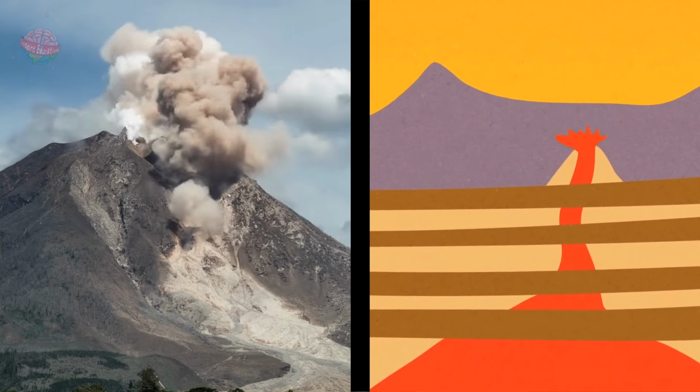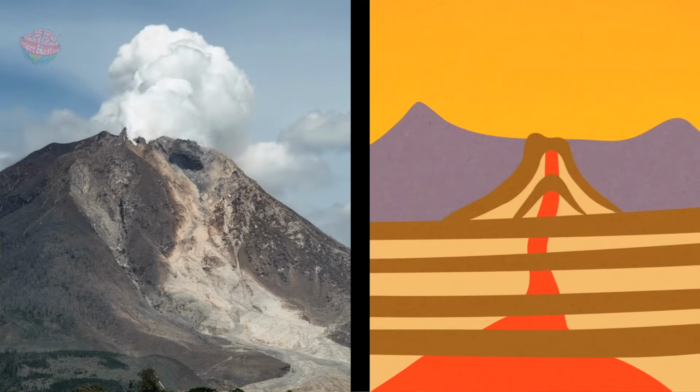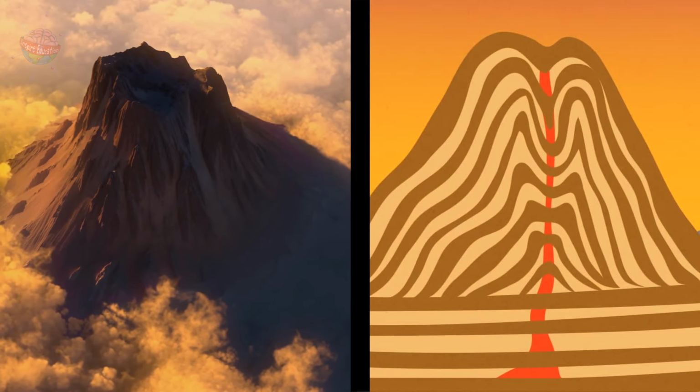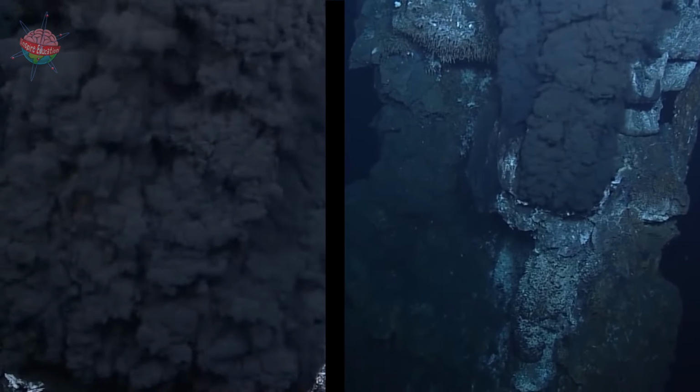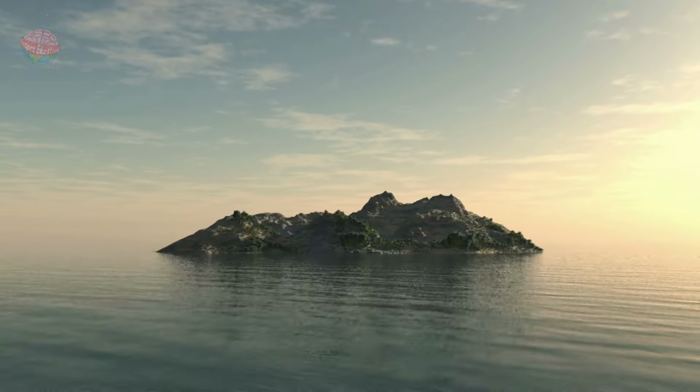With each new eruption, layers of lava build up on top of each other. The volcano gets taller and taller. Some volcanoes begin underwater, but eventually rise up to form islands.